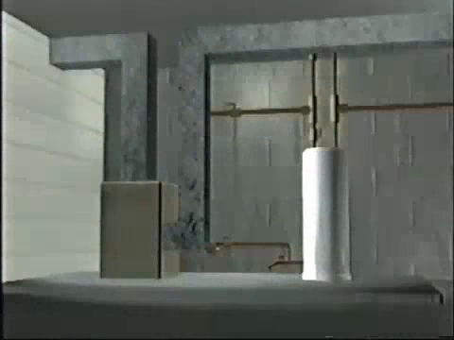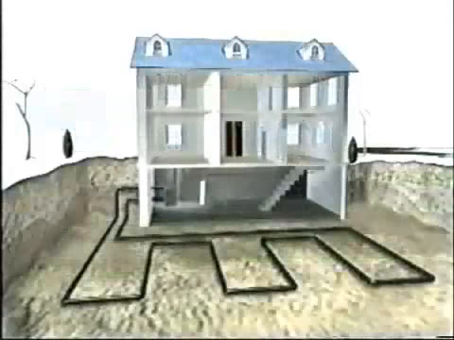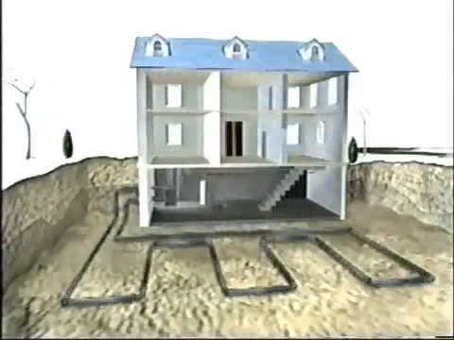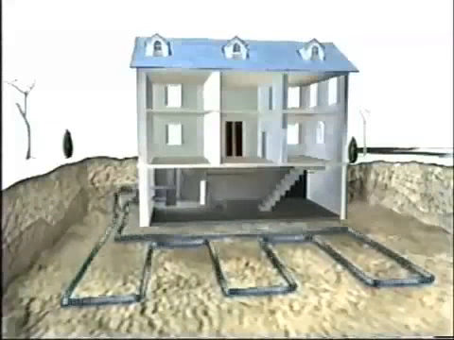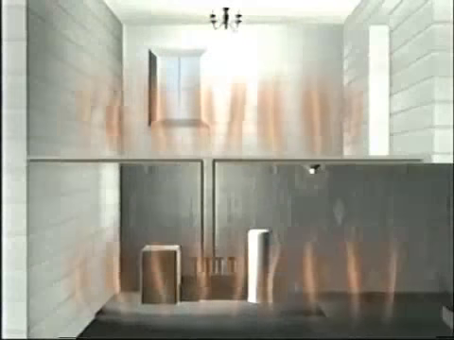A geoexchange system is made up of 3 components: a heat pump, usually located inside the building where it's protected from the environment and vandalism; an underground heat exchanger to act as a heat sink to store energy in the earth when cooling, and to extract energy from the earth when heating; and a distribution system such as air ducts or hydronic radiant floor tubing to provide comfort control for the building space.